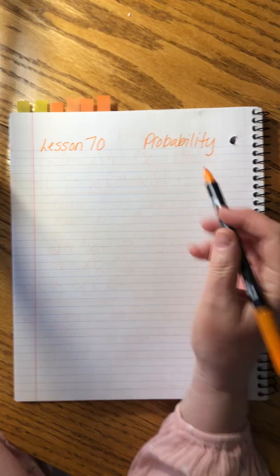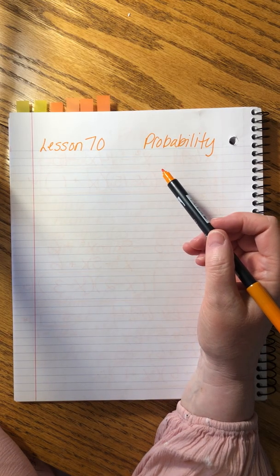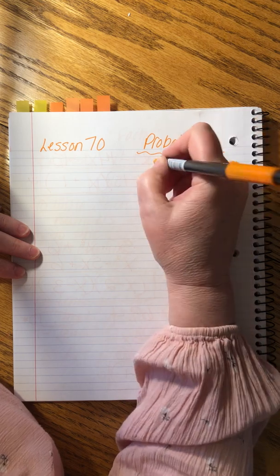Saxon Algebra 1, Lesson 70. Students, today we're going to talk about a type of mathematics that is not algebra, and it's not geometry. It's from the world of statistics.